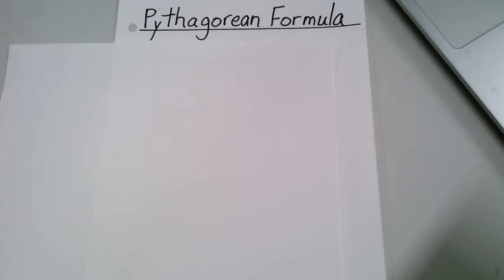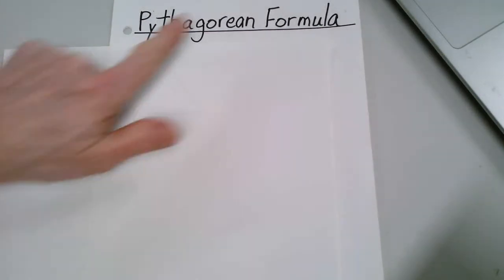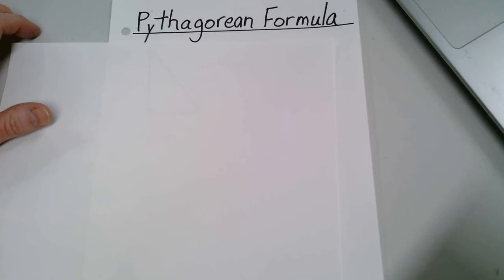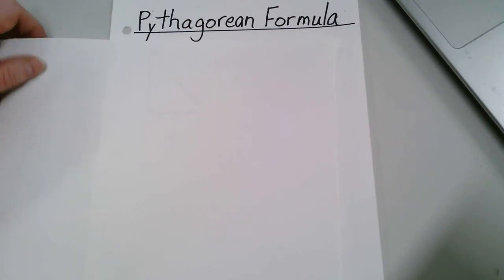But the thing he is most famous for is his formula. And his formula is related to right triangles. Now, why is he famous for this formula? Because it has proven to become very, very useful in a number of different occupations, such as for carpenters and architects, and has been used for centuries and centuries after he came up with it. And it's widely used today.